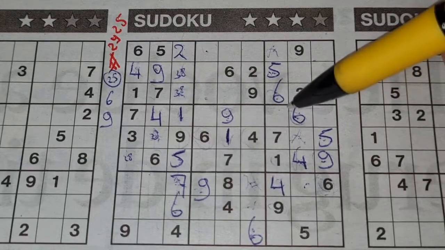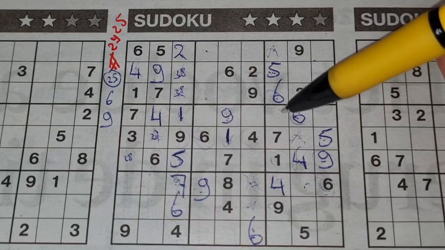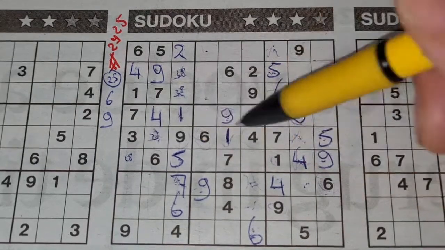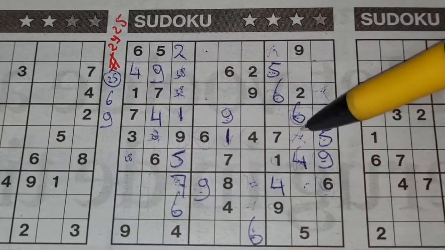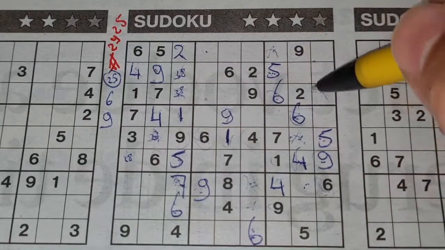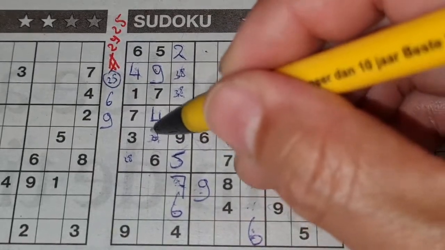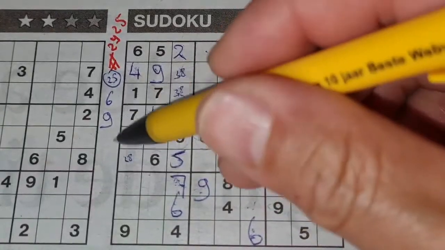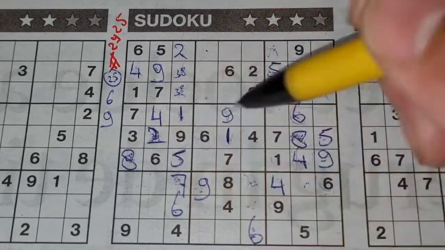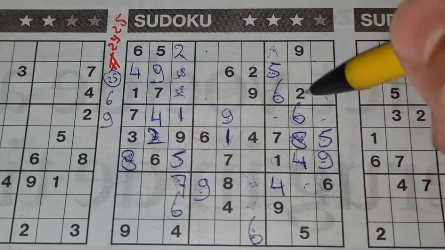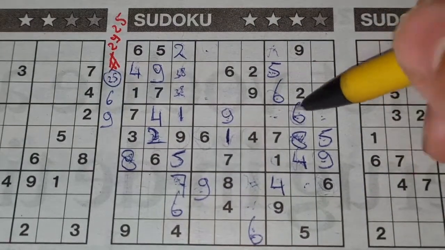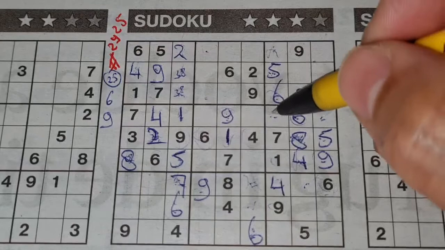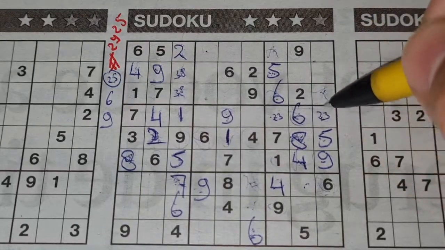Okay, and now, well, 2 numbers left. In the middle row for the numbers 2 and 8, we see here 2, no 2 there. 2 should be here. And 8 goes there. 1 number left in this big square for the number 8. 2 numbers left in this big square for the numbers 2 and 3. Let me mark those 2 boxes. I cannot fill this yet.